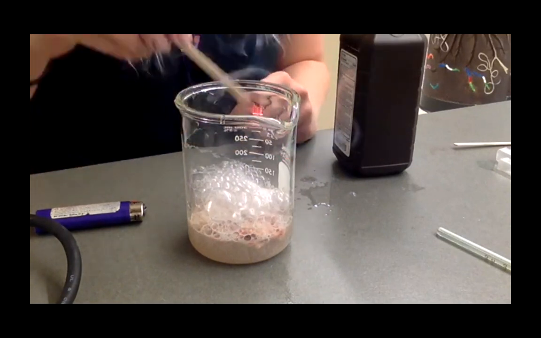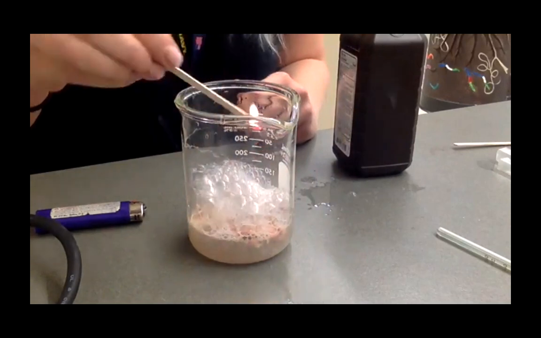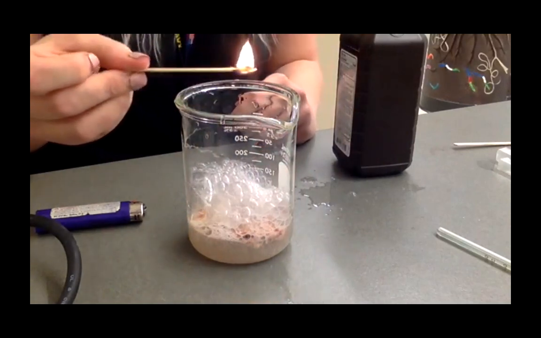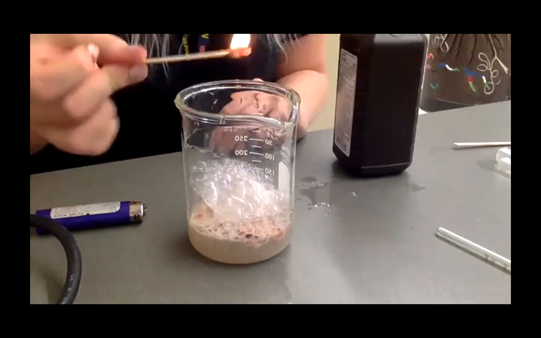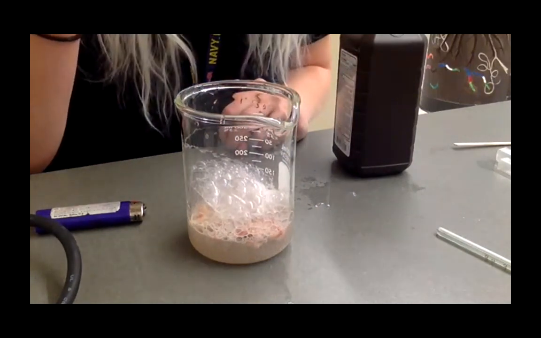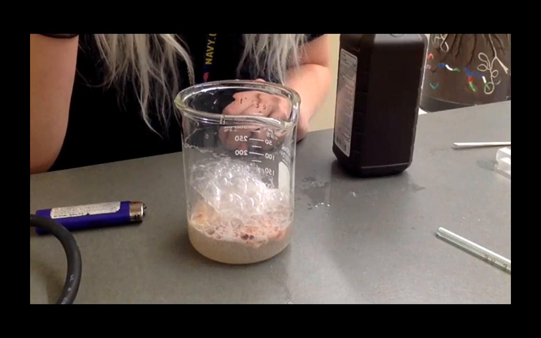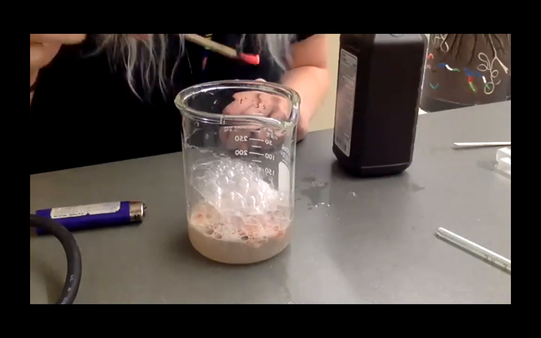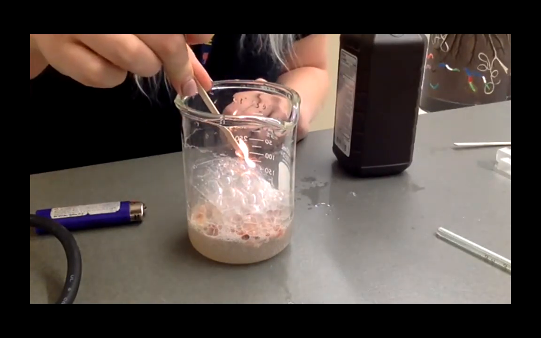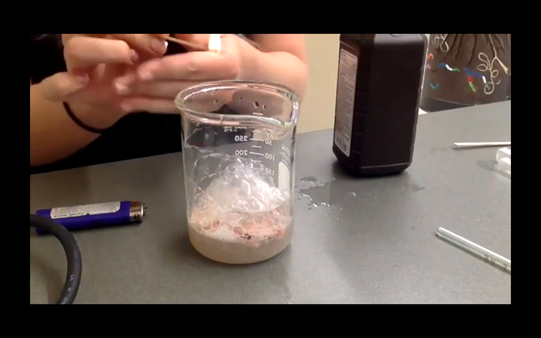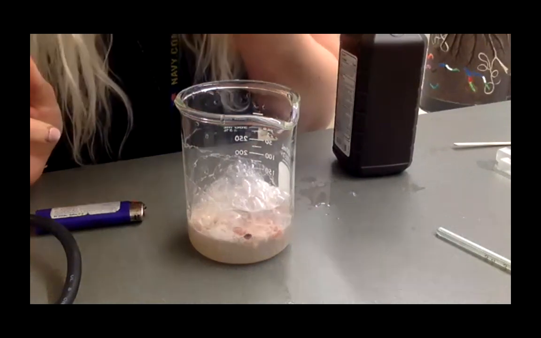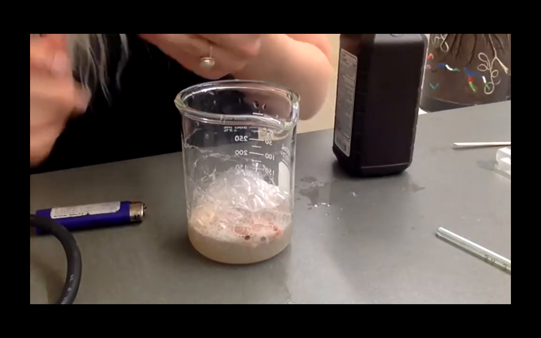Another ember. Oh, I'm so good at it this year. Yay. Caught on fire again, right? That oxygen is fueling that ember to re-catch on fire. Can you guys see that okay at home? I hope so.